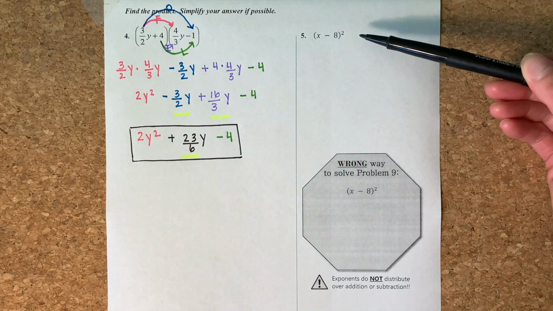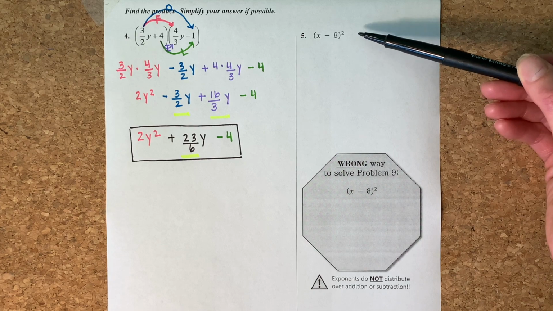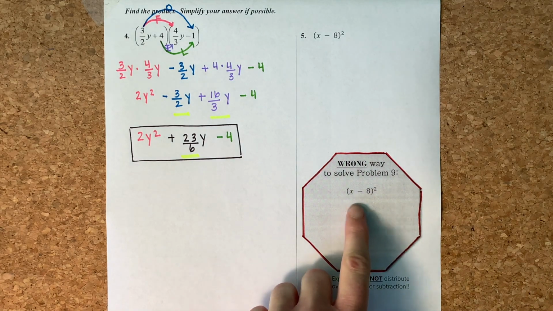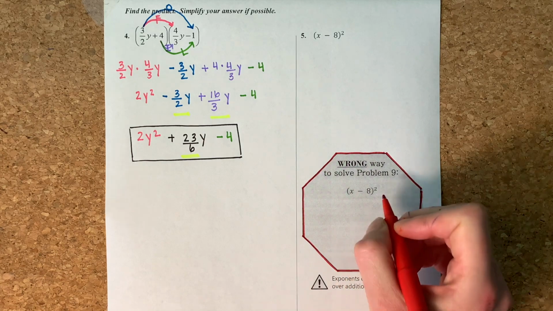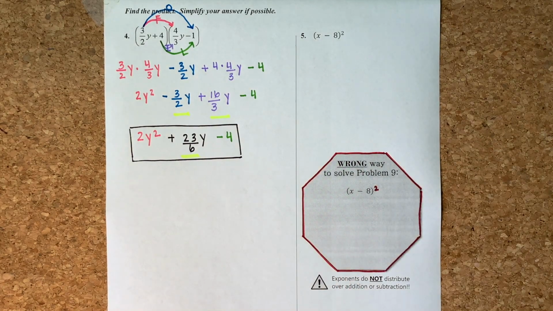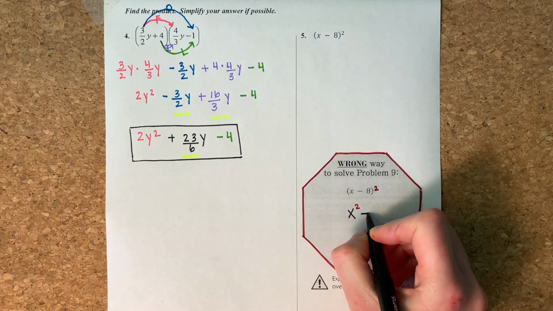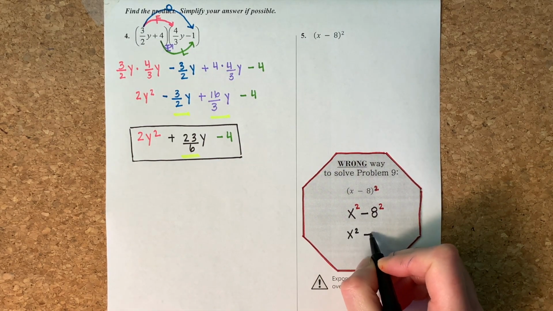Now this is a type of problem that is very often solved incorrectly. So before I show you the correct way to solve this problem, I'm going to show you the very common wrong way to solve this problem. A lot of people are tempted to try to distribute exponents. So people will take this 2 and try to distribute it to the x to get x squared. And then they'll take the 2 and distribute it to the 8 to get 8 squared. And then they might simplify this to x squared minus 64.